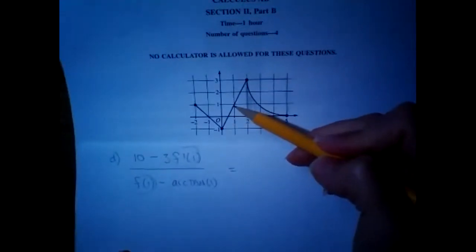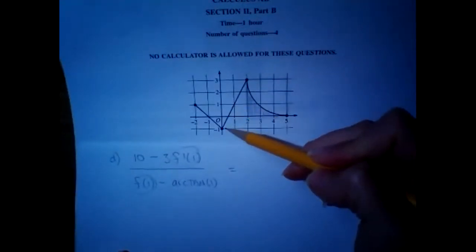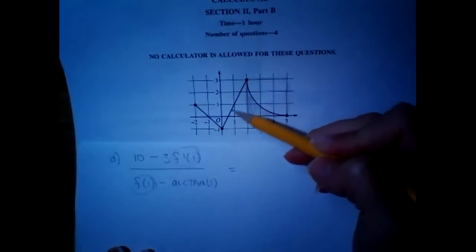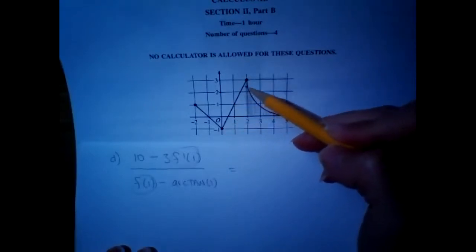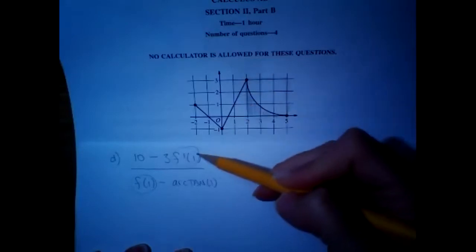All right, so f prime of 1. Let's go back up here. Here's 1. Derivative means slope. So we want the slope at 1. So I can throw that question to you guys. Hey guys, what is the slope of this line segment? I want the slope at 1. Good, it is 2. So you just need to know that slope means derivative, right?